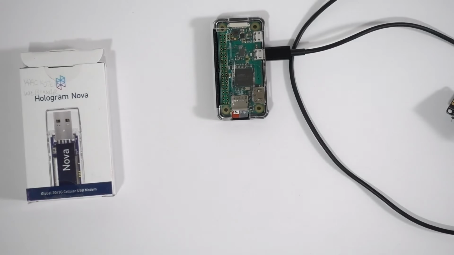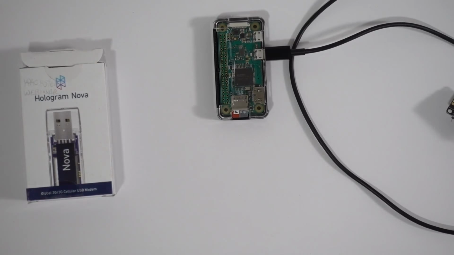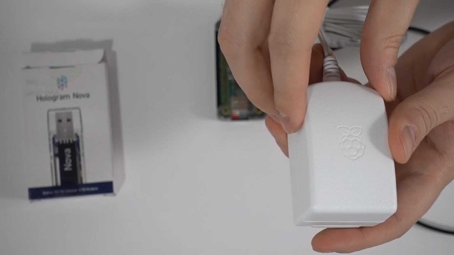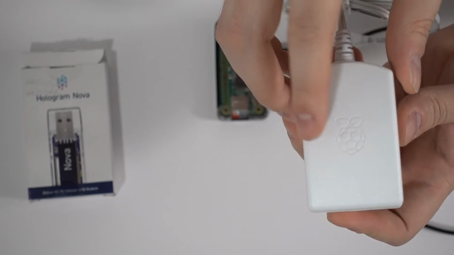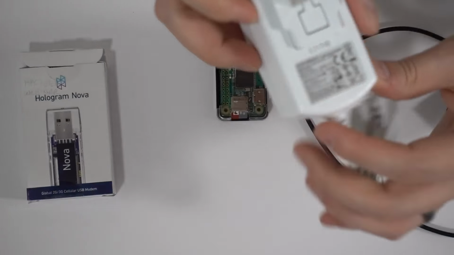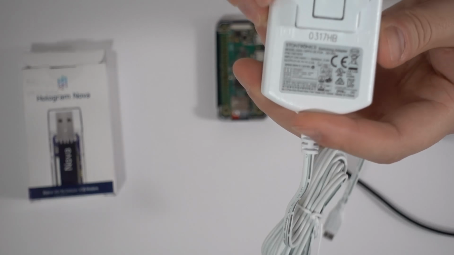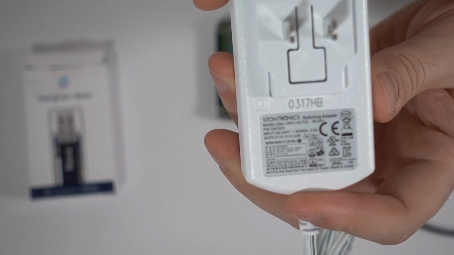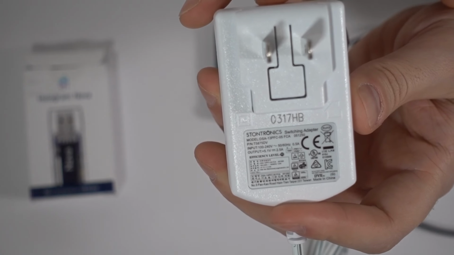And what I wanted to show everyone here is I also have an official Raspberry Pi plug. And it's interesting here. This works perfectly to what they recommend, the specifications that they recommend. I'm going to attempt to zoom in here and see how close we can get. Yeah, you can see that.